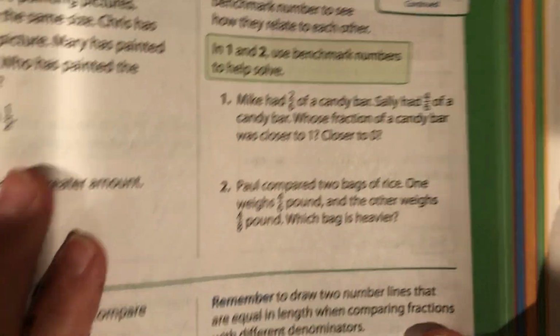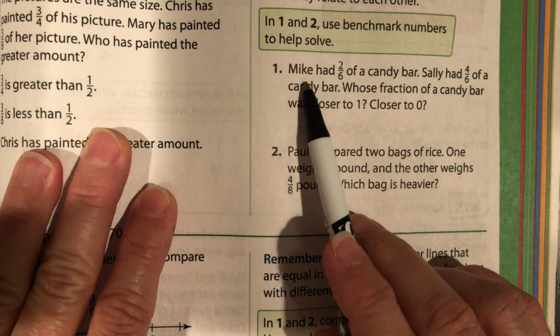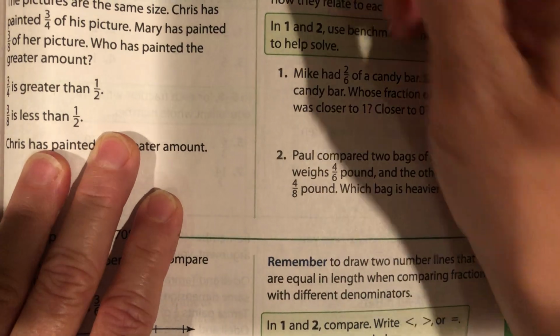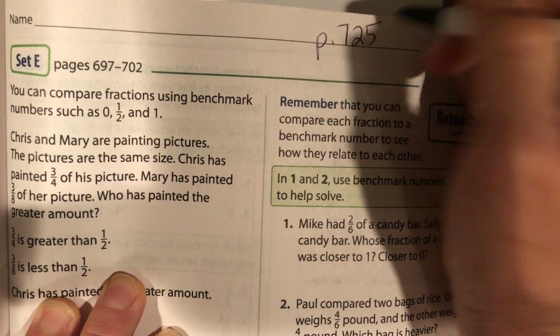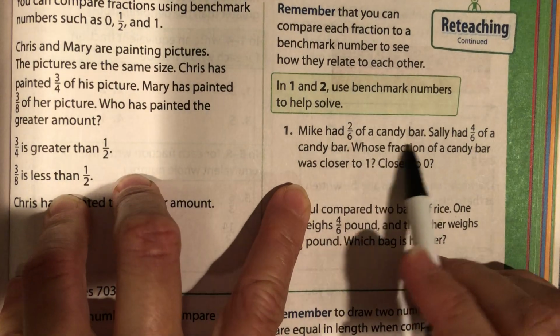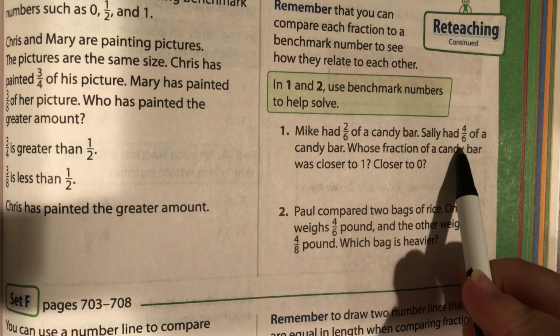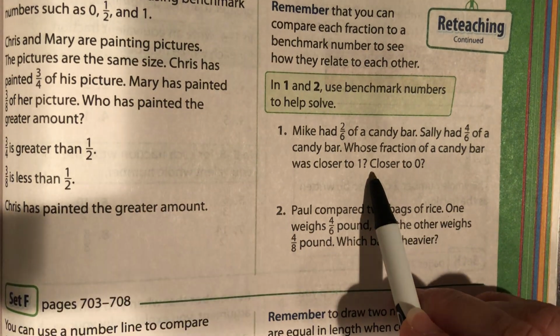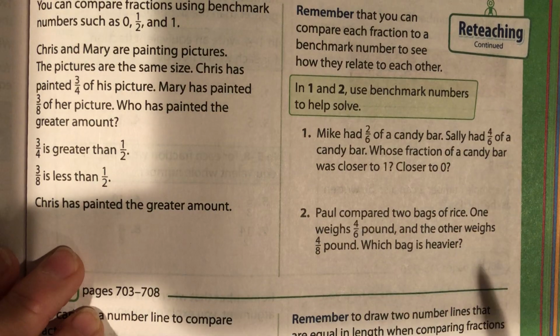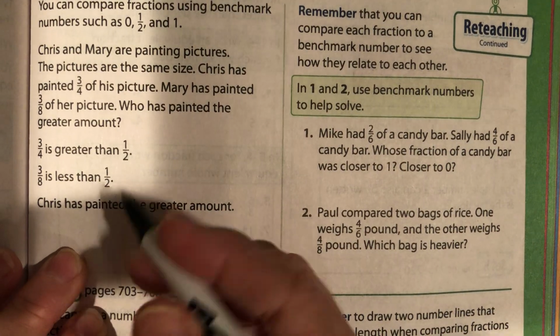All right. Here, Mike, okay, but this is page 725. Okay, Mike had 2/6 of a candy bar. Sally had 4/6 of a candy bar. Whose fraction of a candy bar is closer to 0? Okay, this is where we use the halfway mark to decide. This is going to be a little bit tricky, okay?